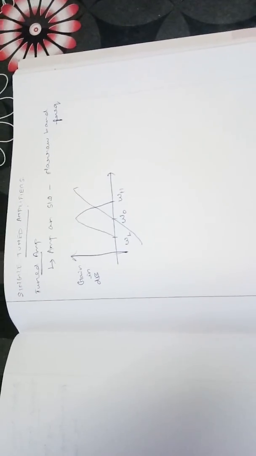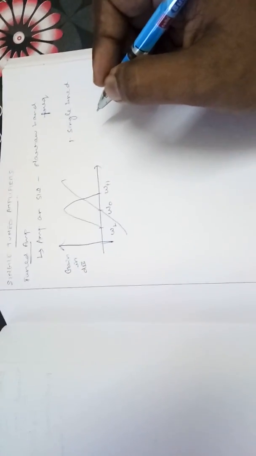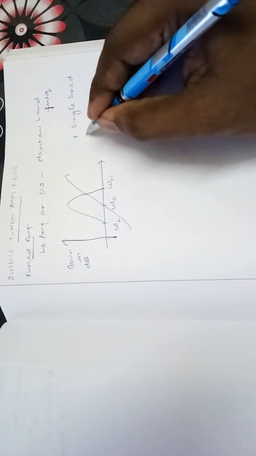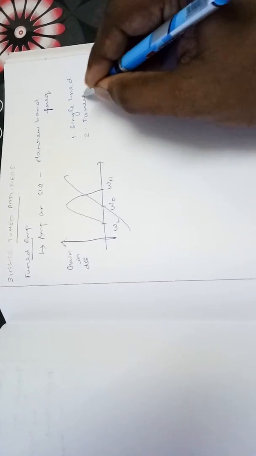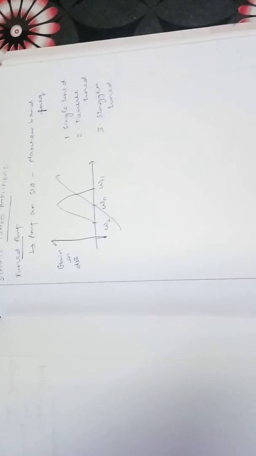Now, basically a tuned amplifier can be classified into three different types. To start with, the first type is named a single tuned amplifier, the second category is named a double tuned amplifier, and the third one is named staggered tuned amplifiers. So these are the three classifications of tuned amplifiers.